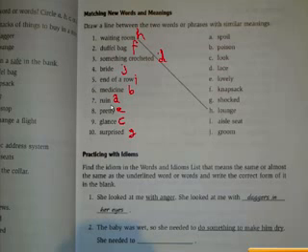Find the idiom in the words and idioms list, that is page 6, that means the same or almost the same as the underlined word or words, and write the correct form of it in the blank, in the space.